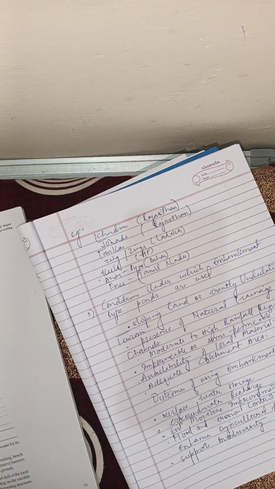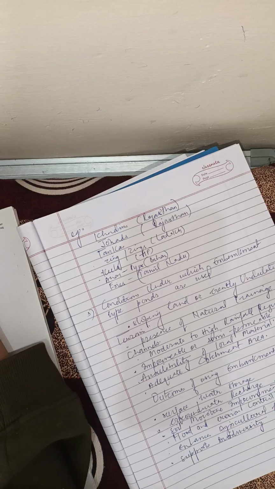In which part of the country are the Kuis and Beris used and for what purpose?